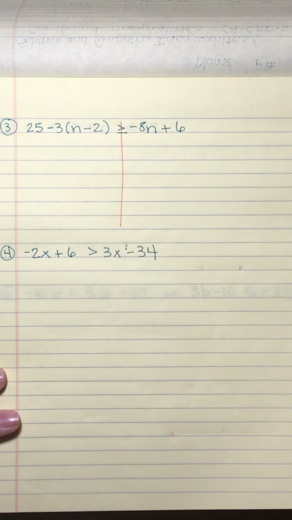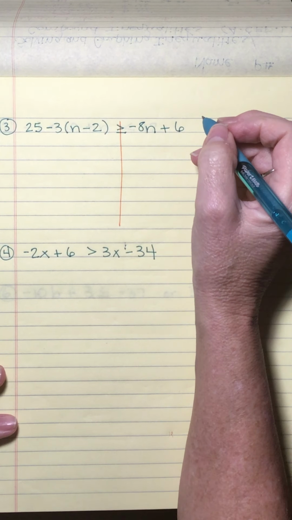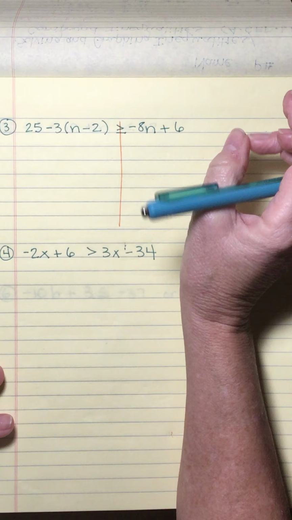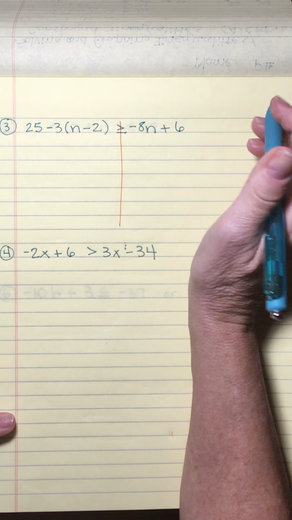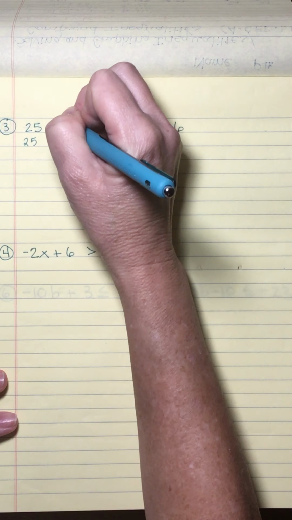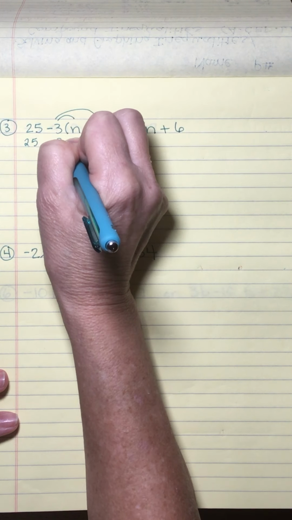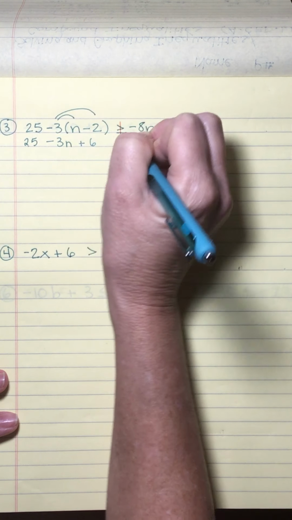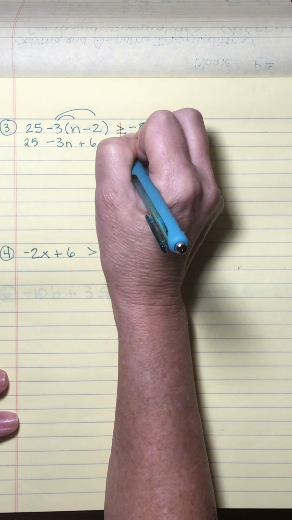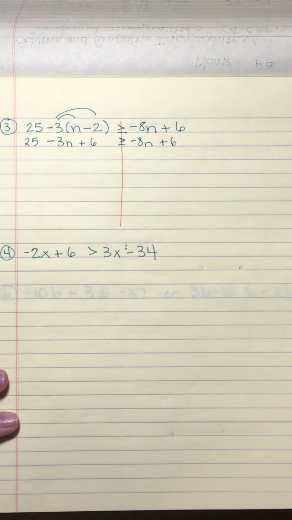Draw our line. So just like with equations, we follow the same steps. The only thing that's ever different is if we're multiplying or dividing by a negative, we have to remember to flip the sign. So we're going to have 25, and we're going to distribute our negative 3. So negative 3n plus 6 is greater than or equal to negative 8n plus 6.